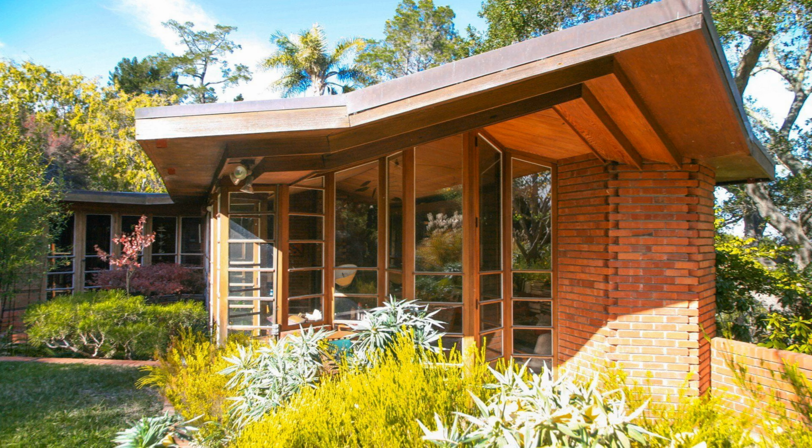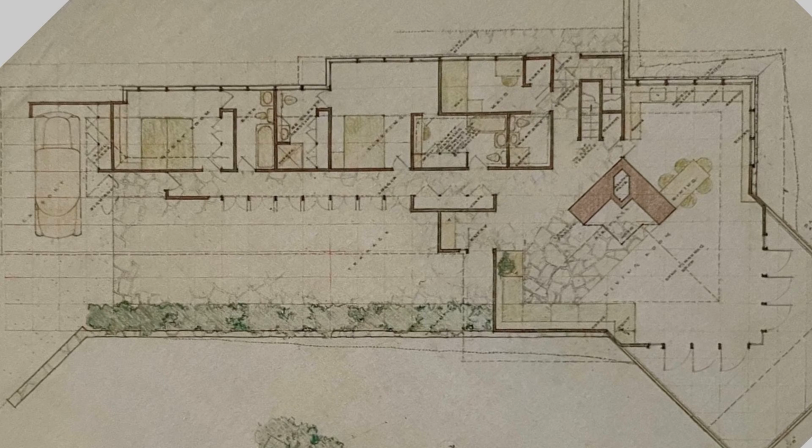By expanding the use of glass elements, the second design allowed more light to flood into the interior, creating a much brighter and more welcoming atmosphere inside the home. Talking about the project layout.